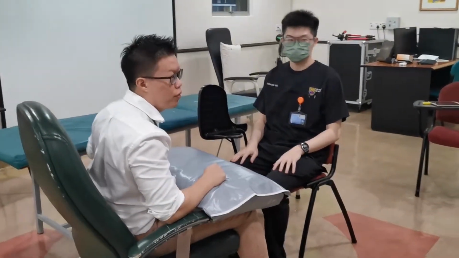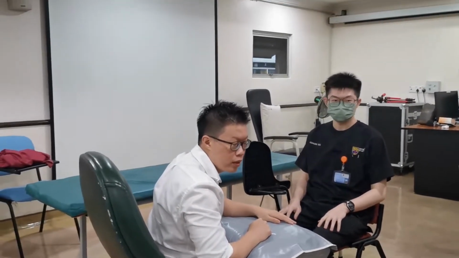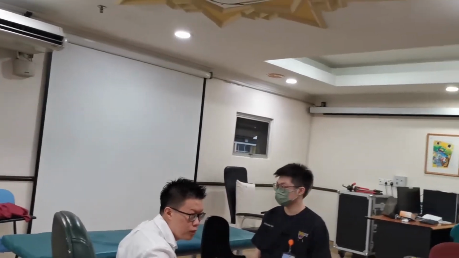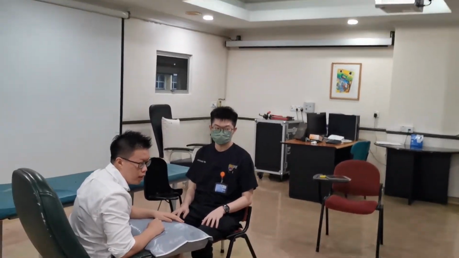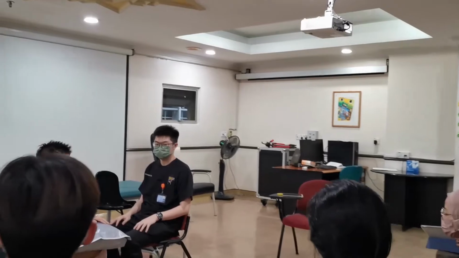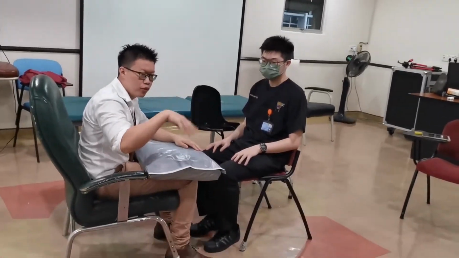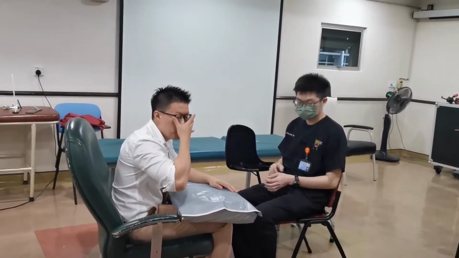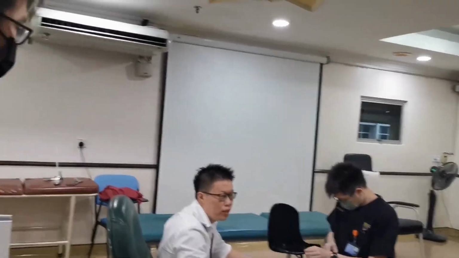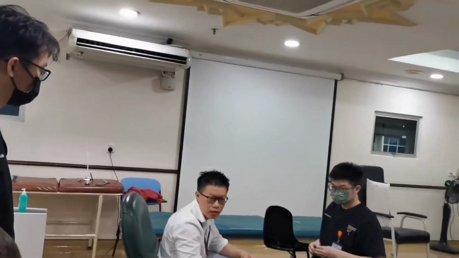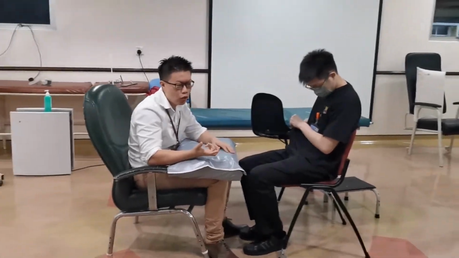Ulnar nerve or the radial nerve. Radial nerve is rarely involved. Radial nerve usually comes with a fracture of the humerus that causes injury to the radial nerve. That's why you have wrist drop, finger drop, and all that. Otherwise, the normal common degenerative conditions are like your carpal tunnel, pronator teres, or your claw hand.